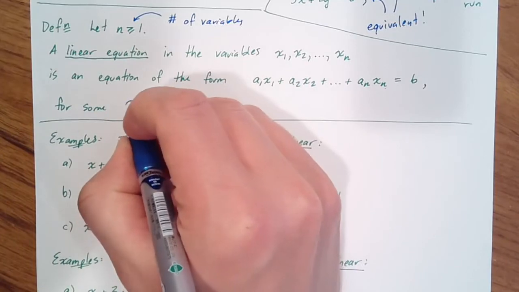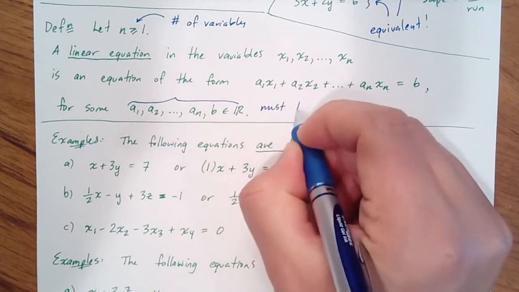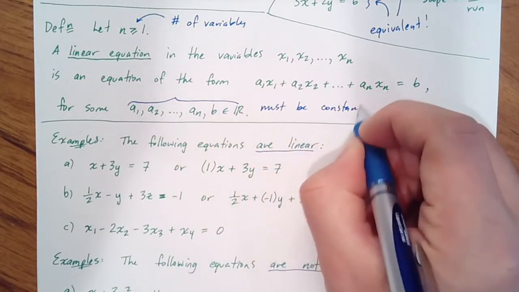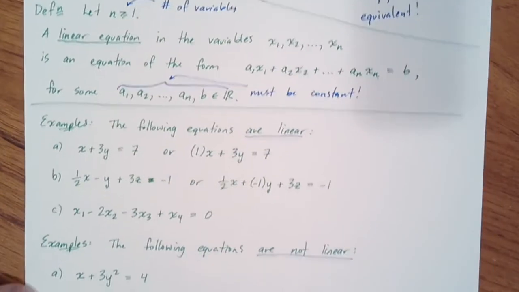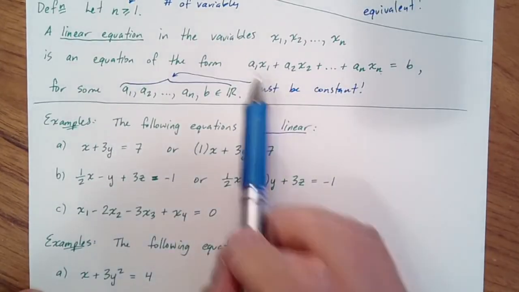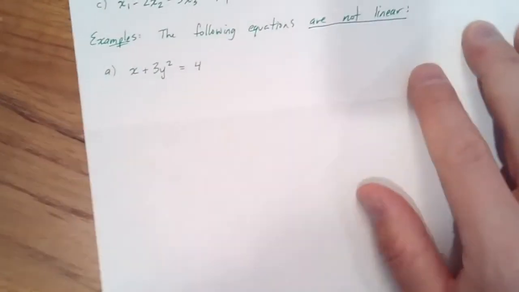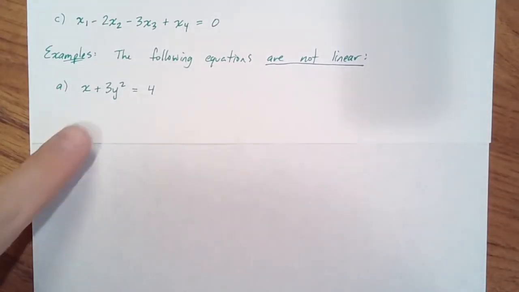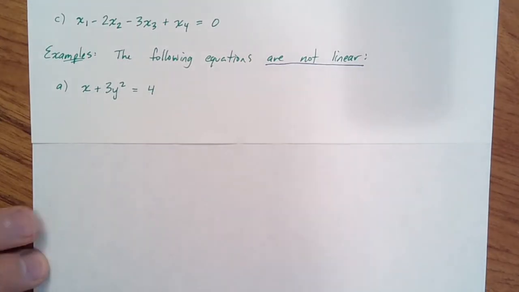To make it clear, the coefficients and the letter b, these must be constant. It's worth writing down. The a1, a2 up to an and the b are going to be constants all the time. They're not allowed to change. They certainly couldn't be, say, some expression involving the variables in your linear equation. Okay, so that's why this one is an example of an equation that's not linear. It's still an equation. There's nothing illegal about writing it down, but it just doesn't happen to be a linear equation.